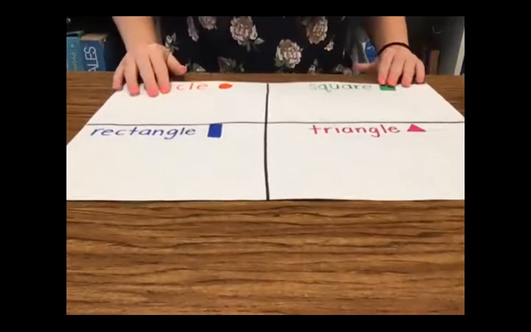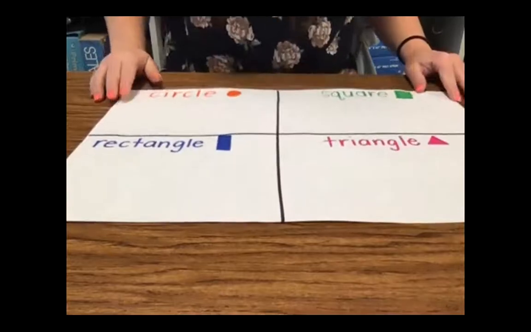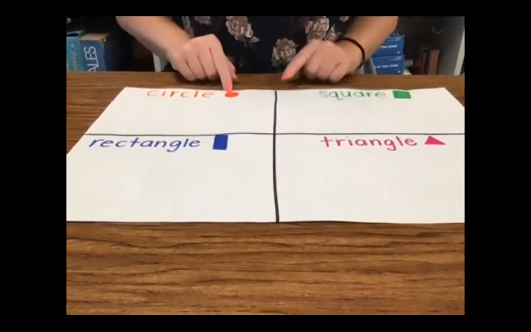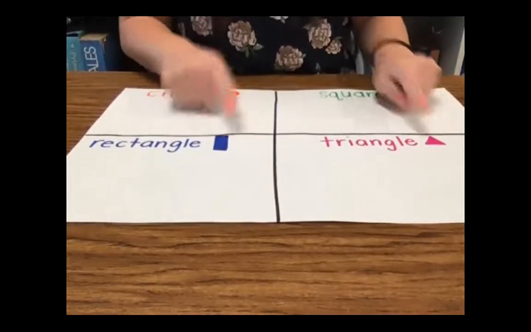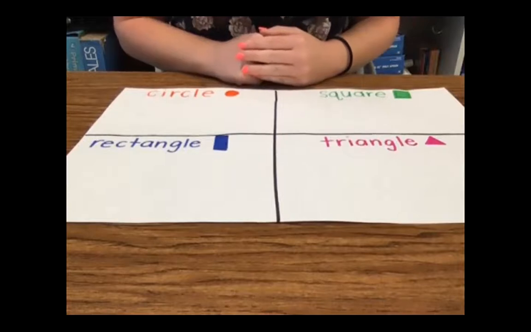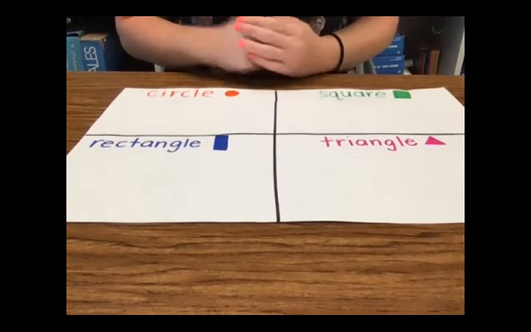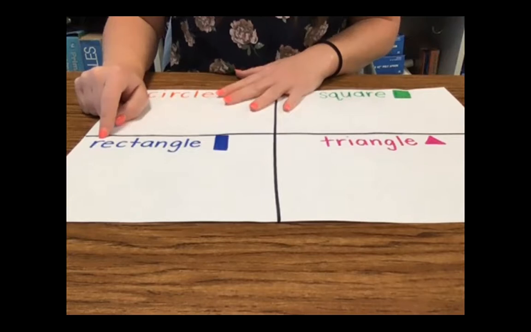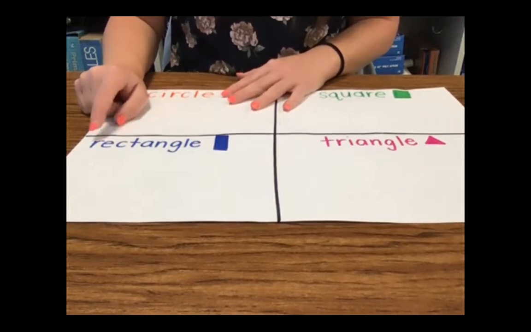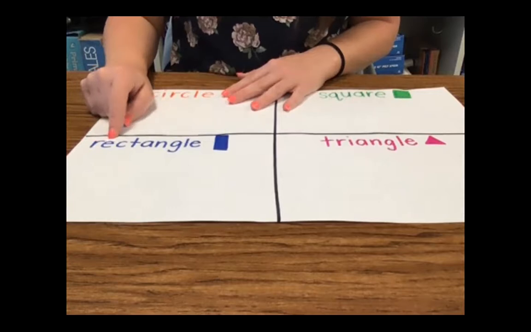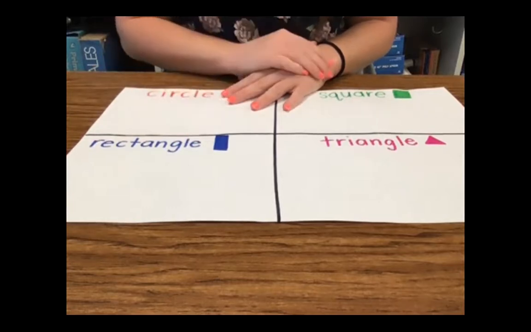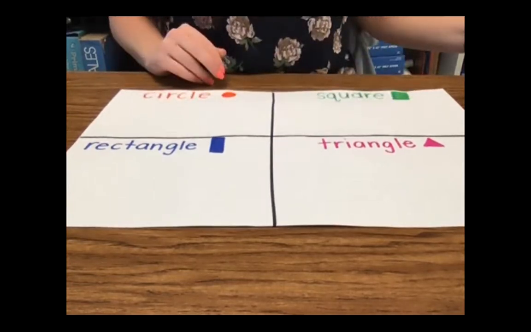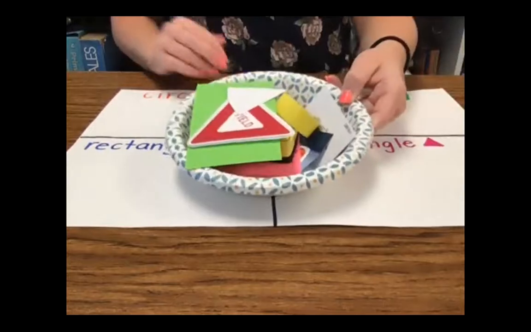I know that these words are kind of big and they might be a little bit difficult for you to read, but that's why I drew the picture next to them. Also, I know that we're still learning how to read, but I can tell that this word starts with an R, and I know that R says R. So this must say rectangle.